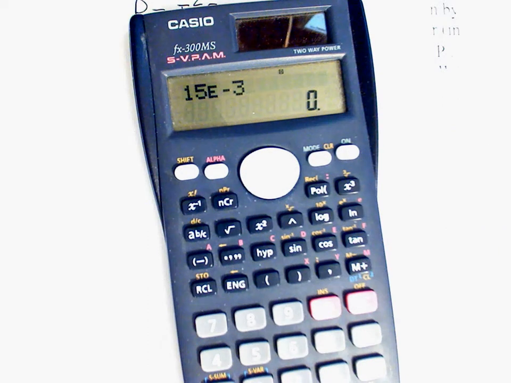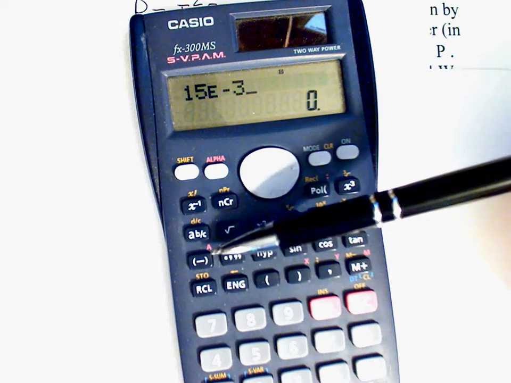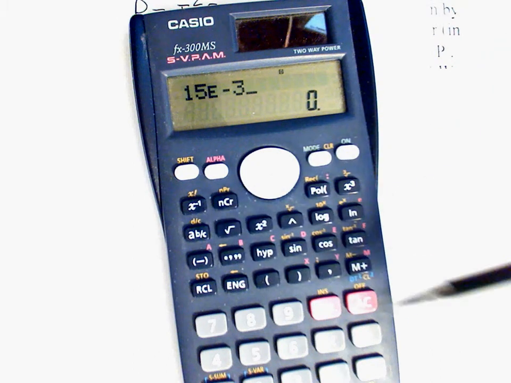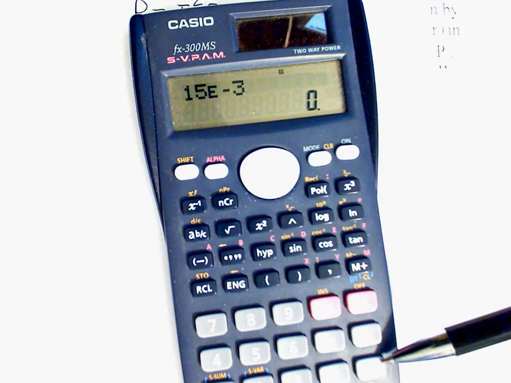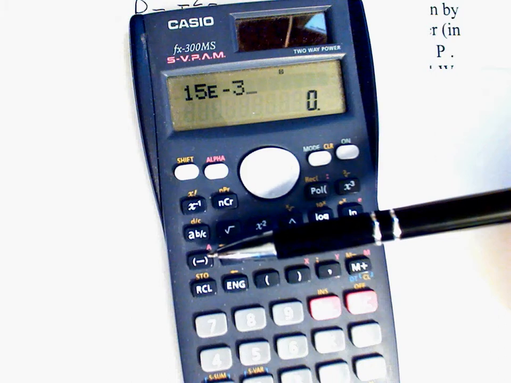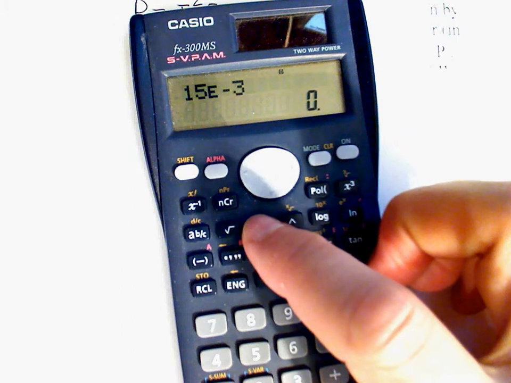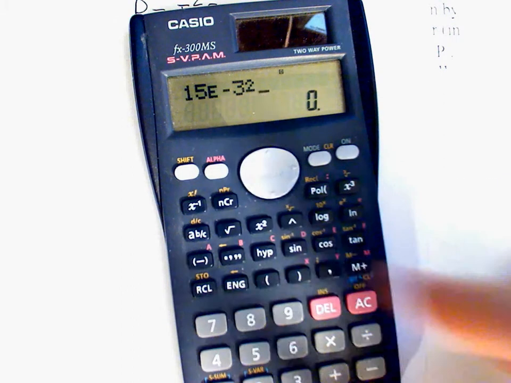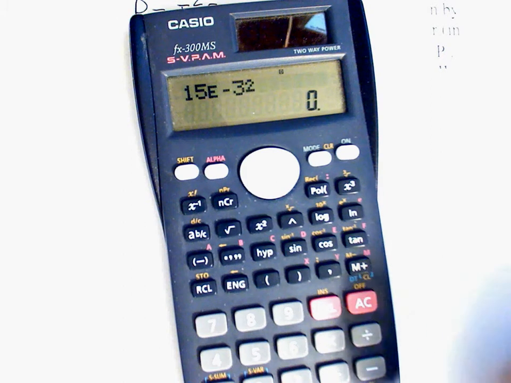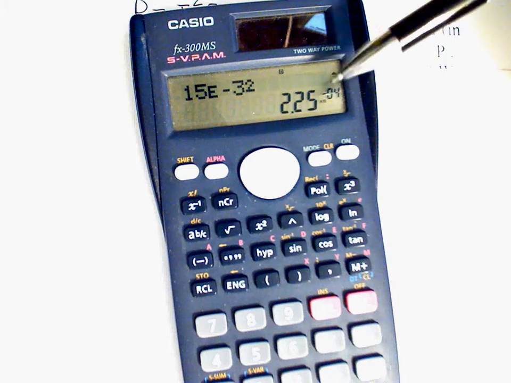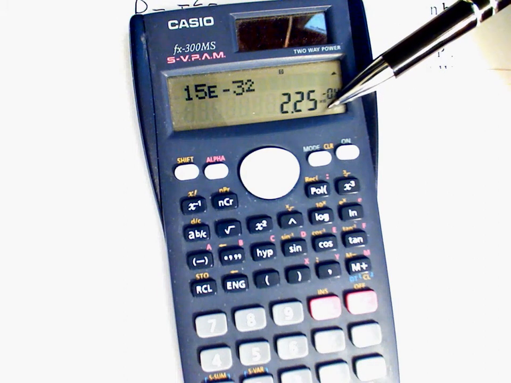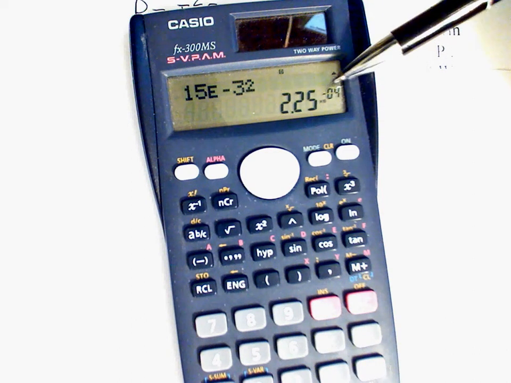So you go negative 3. Notice when you enter a power, you use the little negative up here, not the minus sign. Minus is for subtraction. This is for entering negative numbers. And now I need to square that. And that gives us 2.25 times 10 to the negative 4. I don't know if you can see it, but you have the times 10 here and then the exponent negative 4.